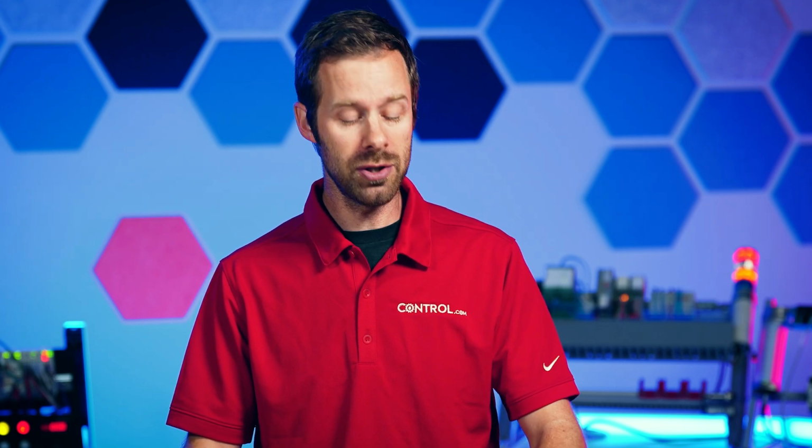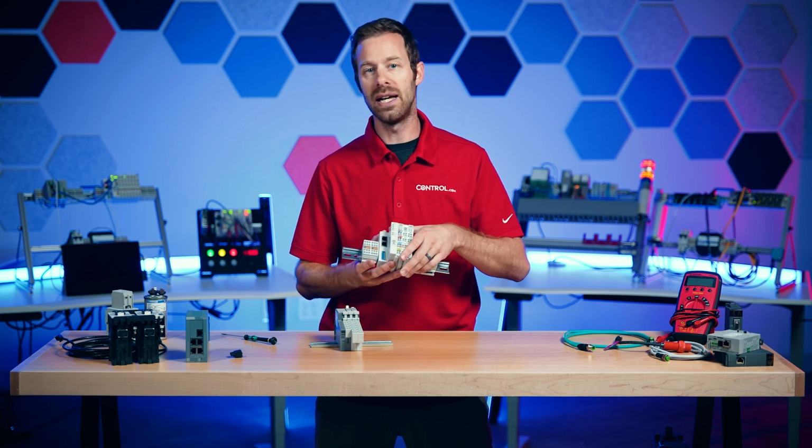Now, we could accomplish this by sticking an individual controller at each one of our machines, but then that's a lot of maintenance, that's a lot of programming, and that's a lot of expense. So instead, what we turn to most of the time is what's called a remote I/O system.